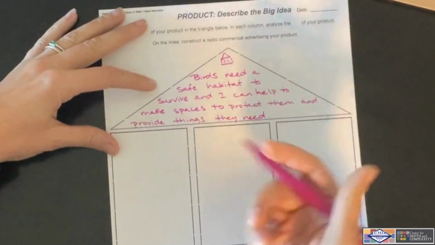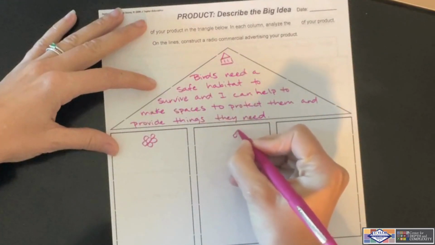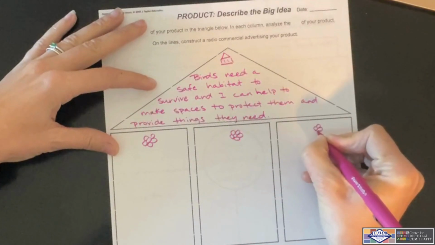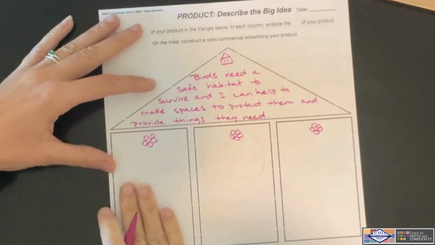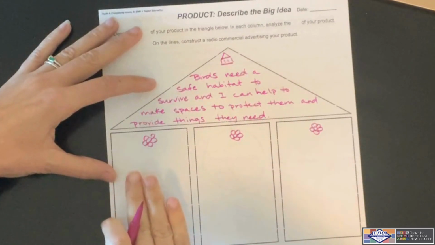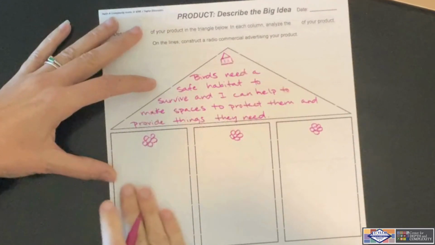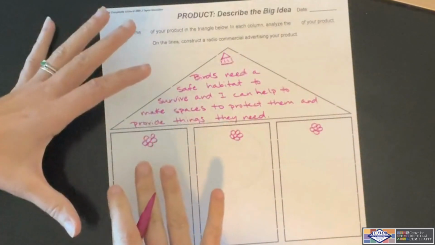So then I would say, great, let's analyze that just a little bit further with some details. These details columns really hold up or support your big idea statement. And so a student might say, well, birds need shelter and nesting materials like trees and shrubs and other natural features. If I plant trees or I build them a nest, then that gives them that shelter. If I give them the materials, then they have items so they can build their nest.